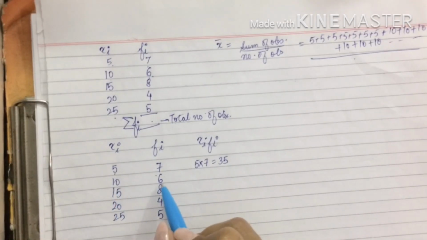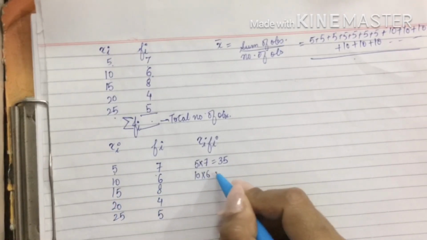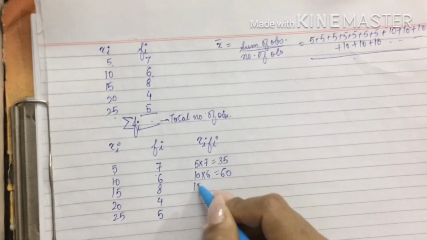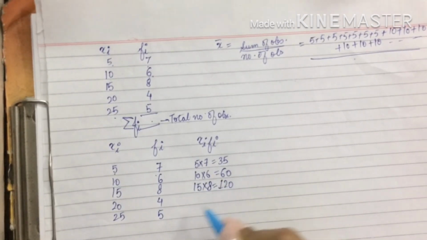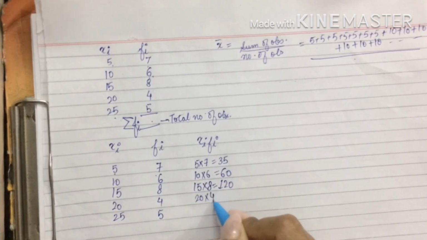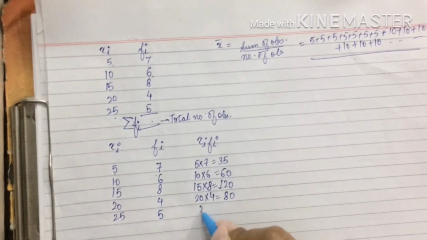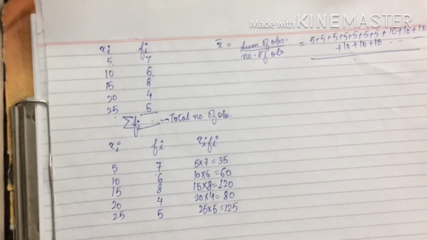Then 10 appearing 6 times, the total will be 60. 15 appearing 8 times, the total would be 120. And then 20 appearing 4 times, the total is 80. 25 appearing 5 times, the total is 125.